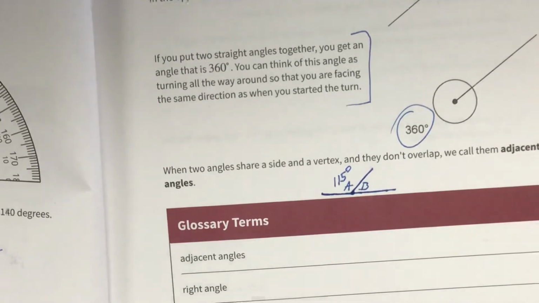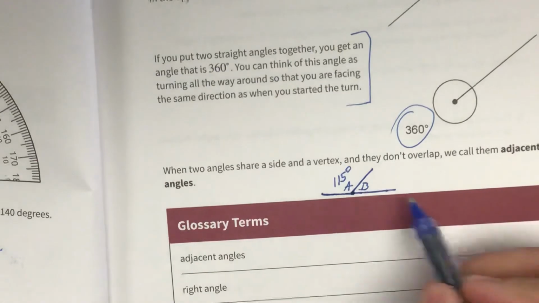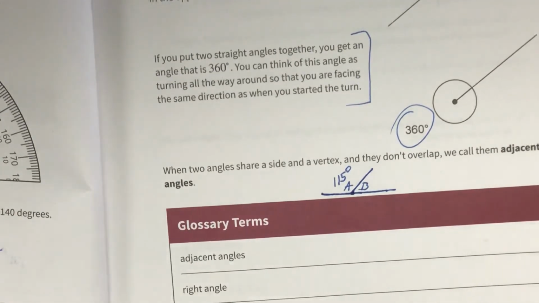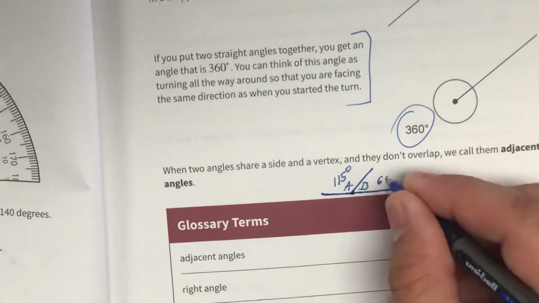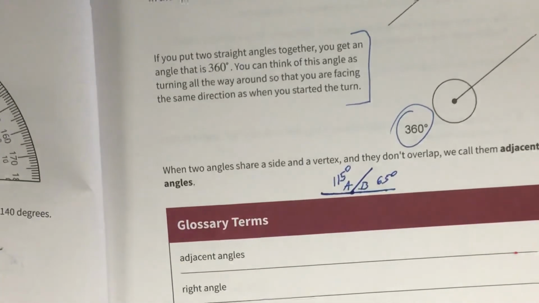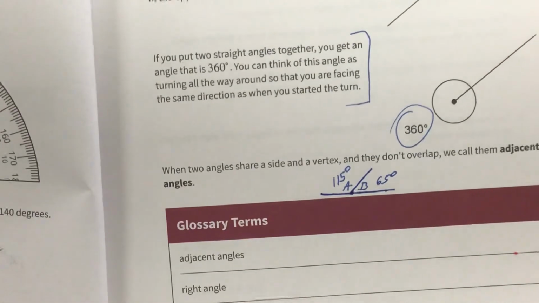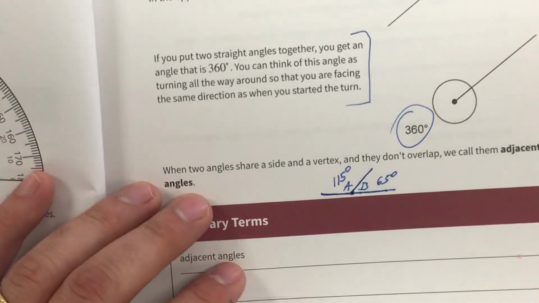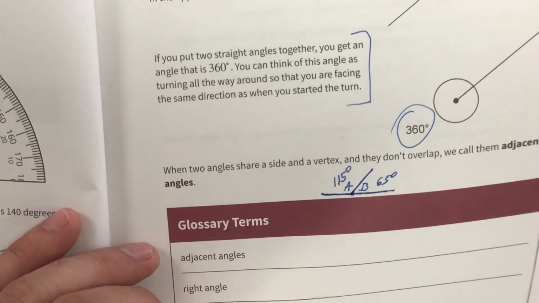Parker, what should they add up to if this is a straight line? They should add up to 180. So then you should be able to figure out what B is. 65. How'd you get that? 180 minus 115. Okay, they have to add up to 180. Questions on any of those terms?